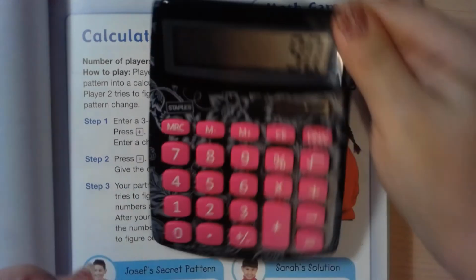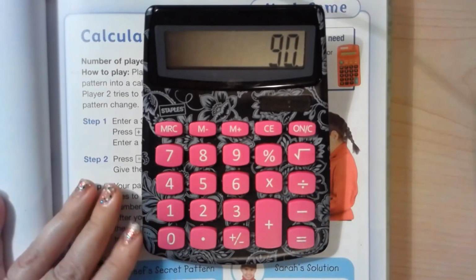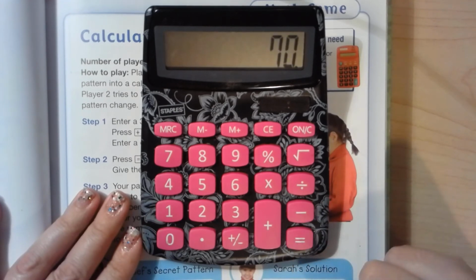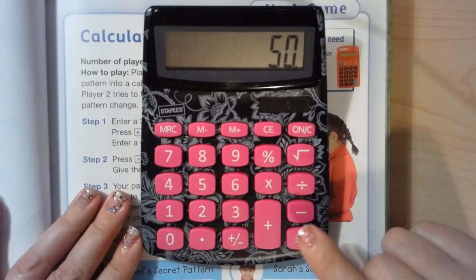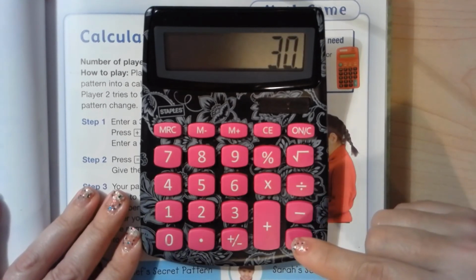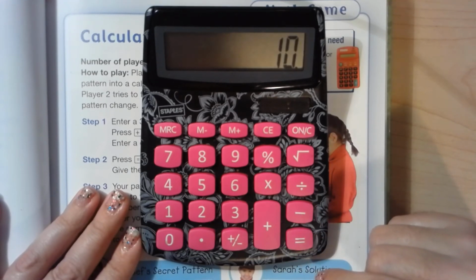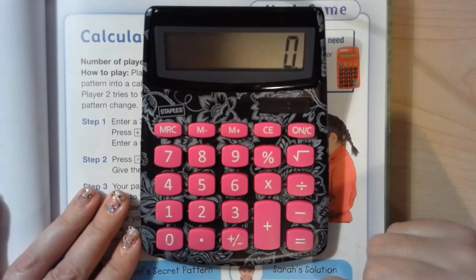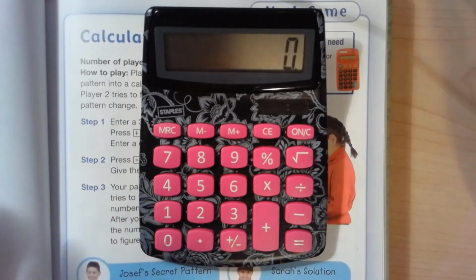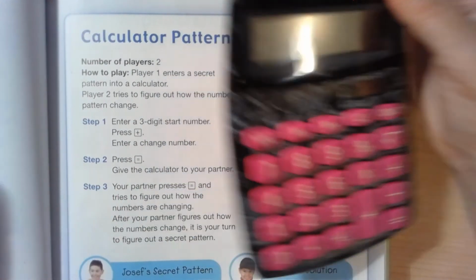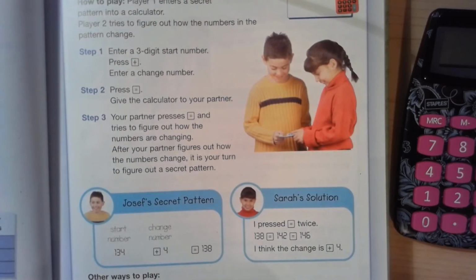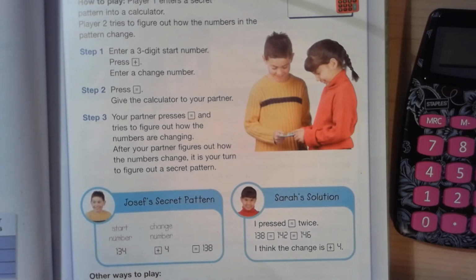All right, so I'm going to hand you my calculator, and it's going to say 90, and then you press the equals. It says 80, 70, 60, 50, 40, 30. What is my pattern? 20, 10, 0. Did you guess it? I subtracted 10 each time. Great! So, another way you can play this game is, instead of using the plus, you can use minus like I did.